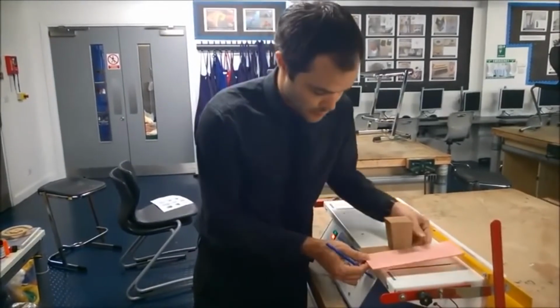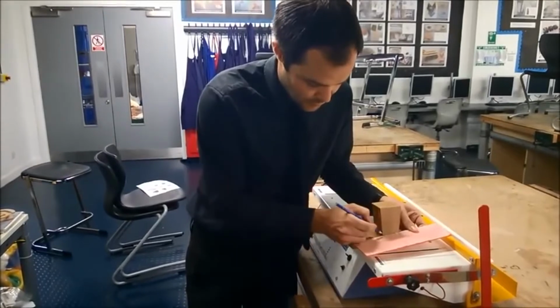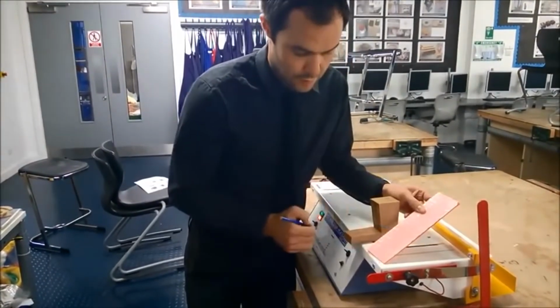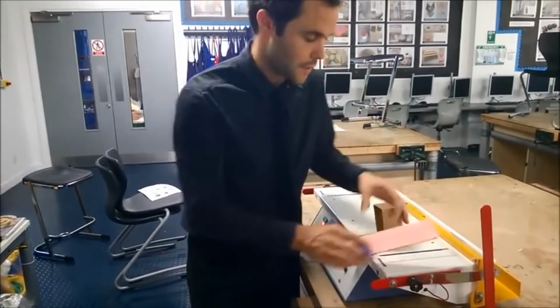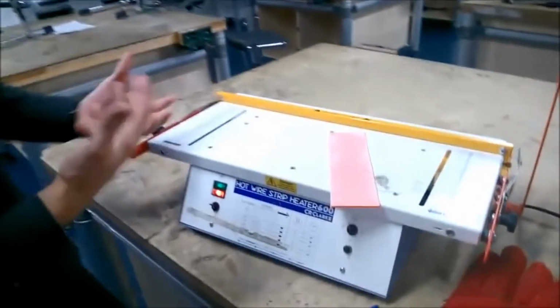So for here I'm going to do my first bend at this point, so I'm just going to literally mark with a pencil on the plastic there, and it gives me a point to reference when I place it under the line bender. Now my line bender has been switched on for quite a while, so it's already warmed up and heated up.